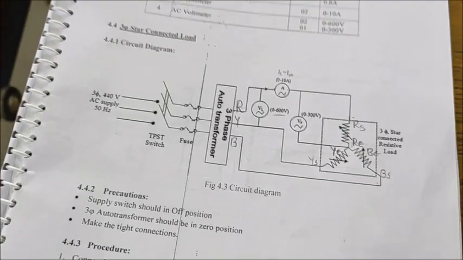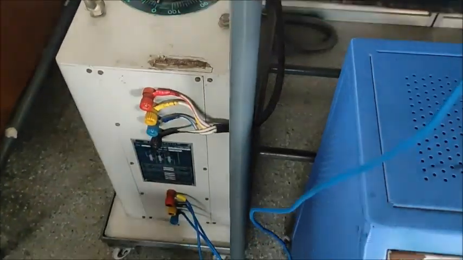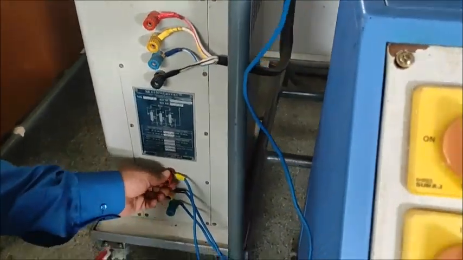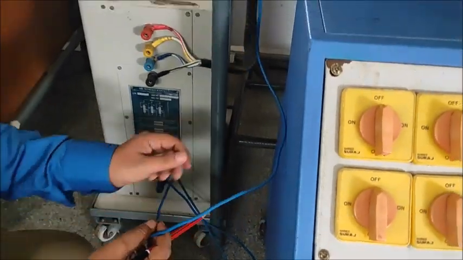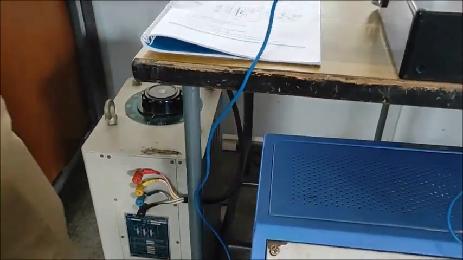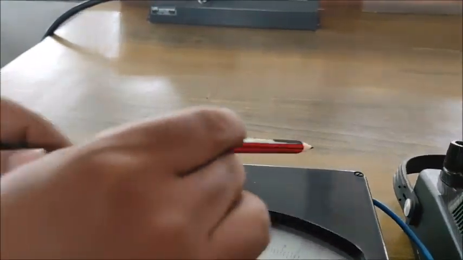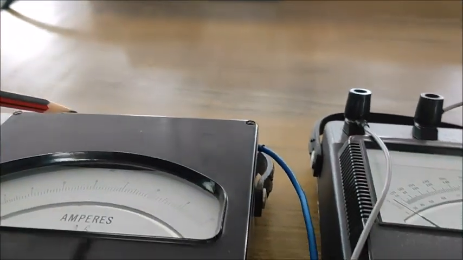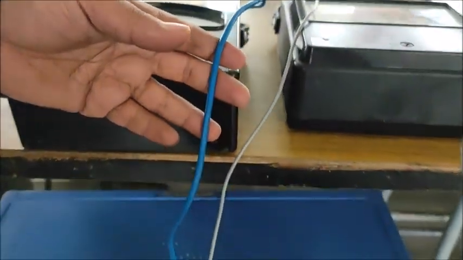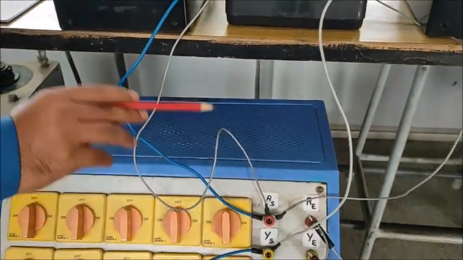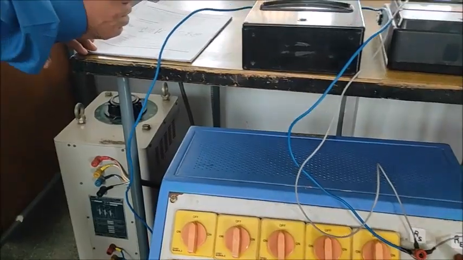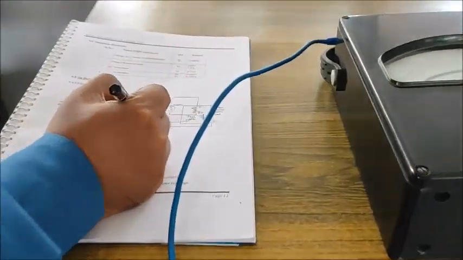That is nothing but from R to the ammeter, then from the ammeter, the other wire, we have connected to RS. This is one connection. Next, the second connection is very easy. Look here in the circuit diagram.